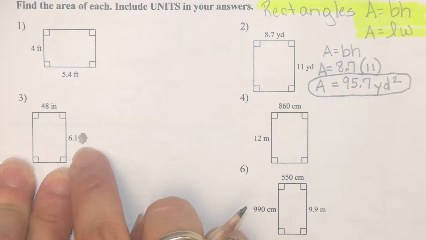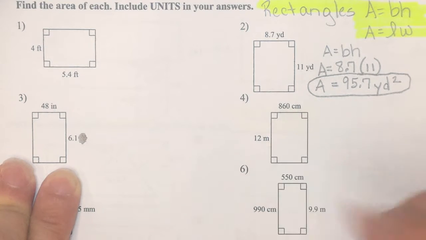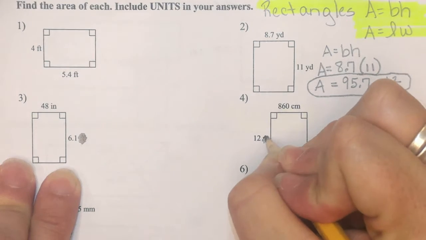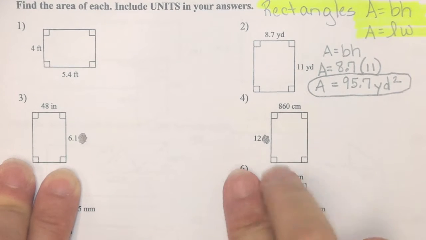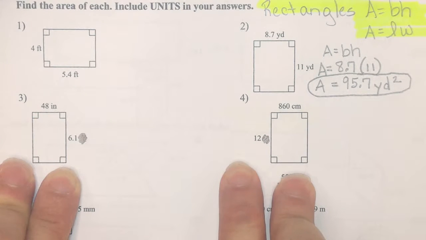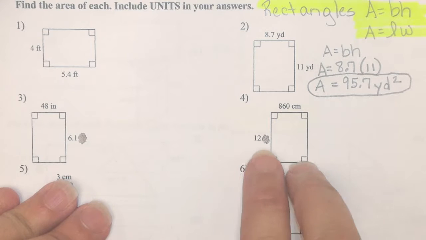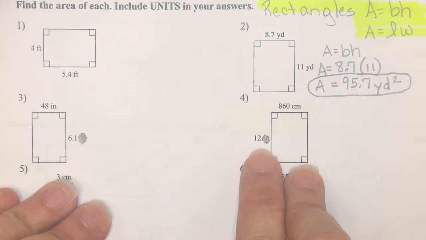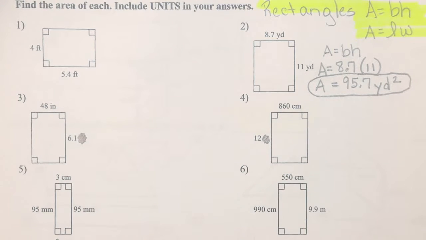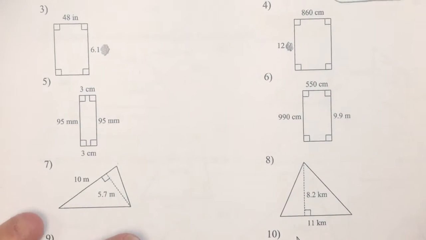Just do inches. Okay, on number 4, I'm just going to take off the meters. Yes, you can make it centimeters if you want to write it there. That's fine.